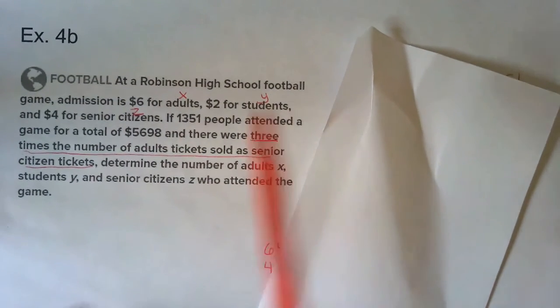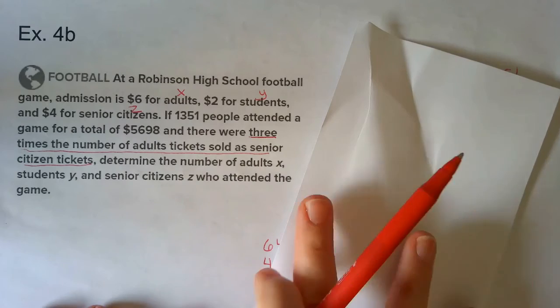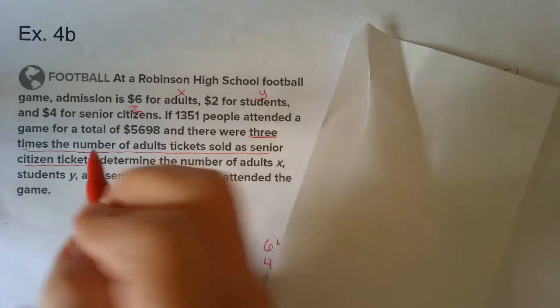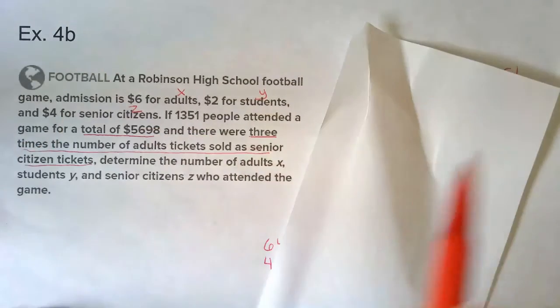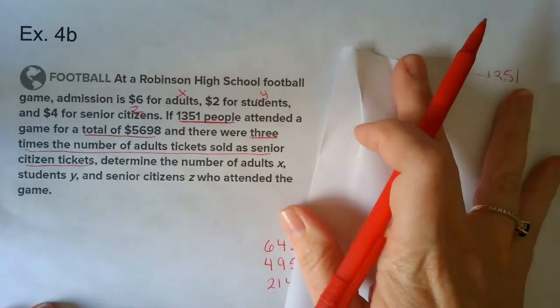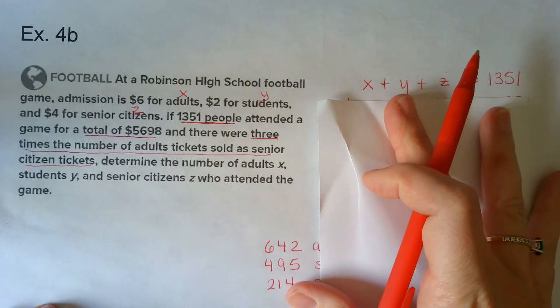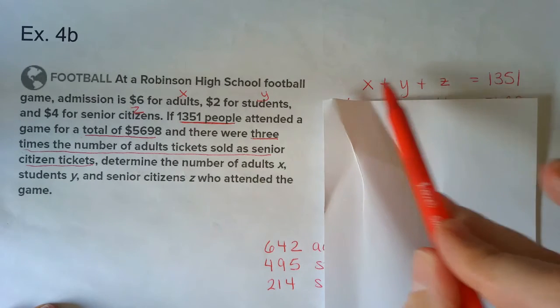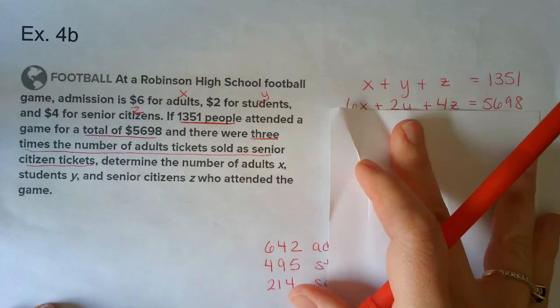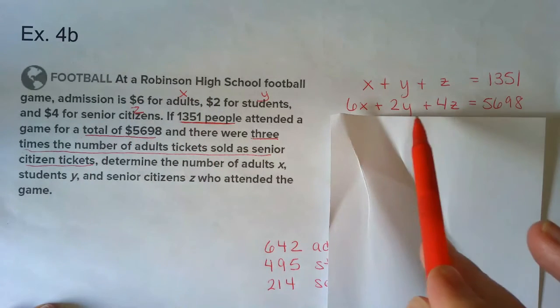So in the got it question, again, you've got 3 unknowns. So I have an X, Y, and a Z. I have some total numbers in here that I would use. So this is a total, and then I had this as a total. First I started with my number of people. So I had 1351 people. That's why I just did X, Y, and Z. Then I had a money value for a total. So all my money values have to go in that same equation.